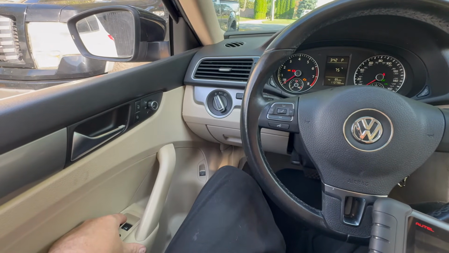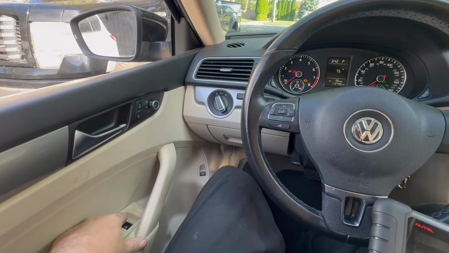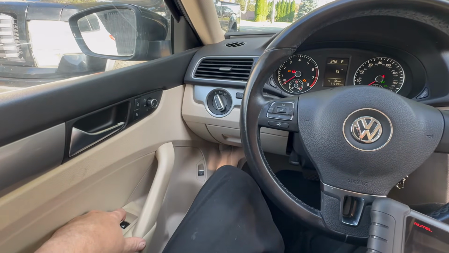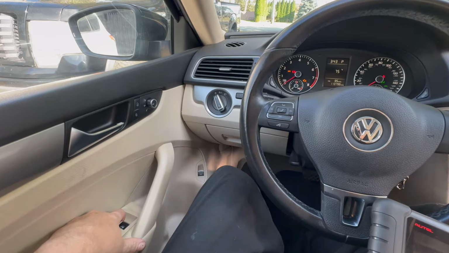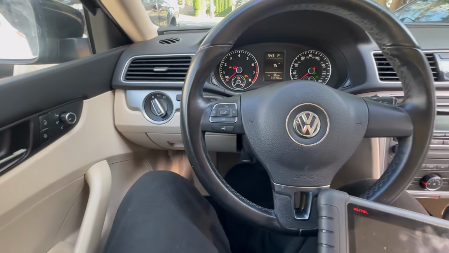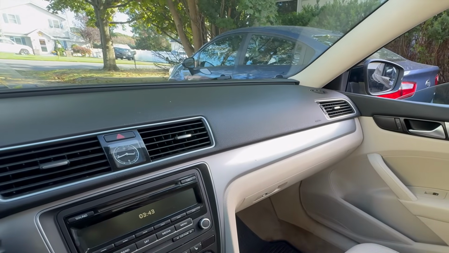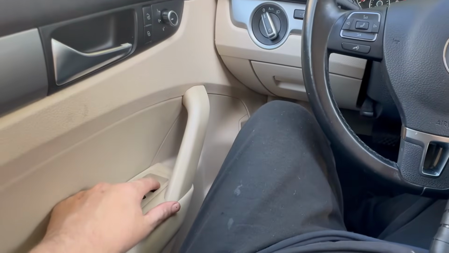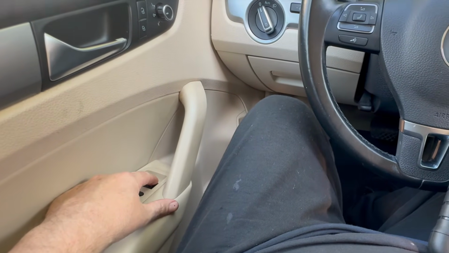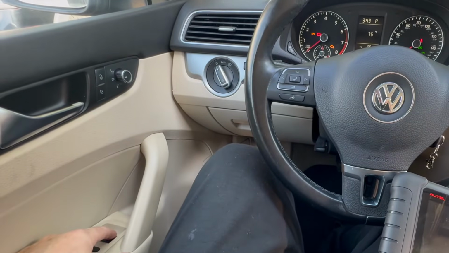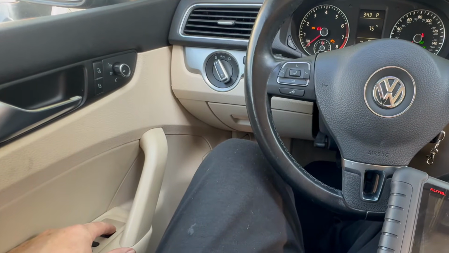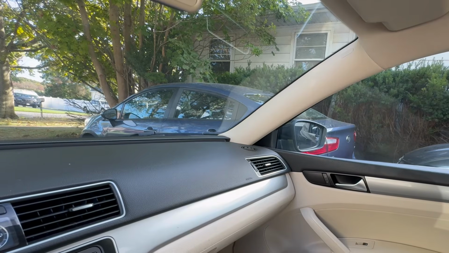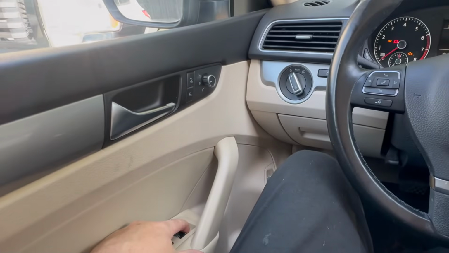5 seconds. 2, 3, 4, 5, and up. A little squeaky, this one. 1, 2, 3, 4, 5. Okay, now you do the other one. See, they're down, but they should be up. So let's put it back up, and we start from now, okay? So now we press the button, down, wait till it gets to the end. Now 1, 2, 3, 4, 5, up. 1, 2, 3, 4, 5, and you let it go.